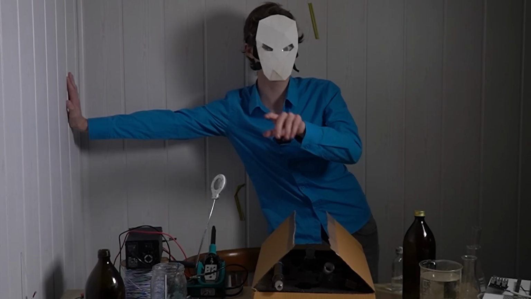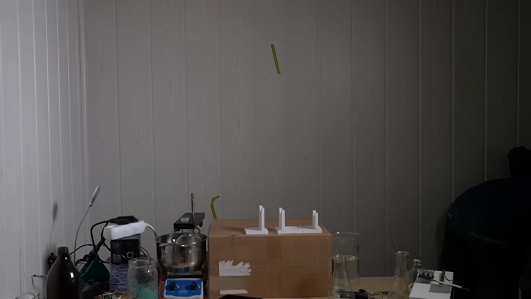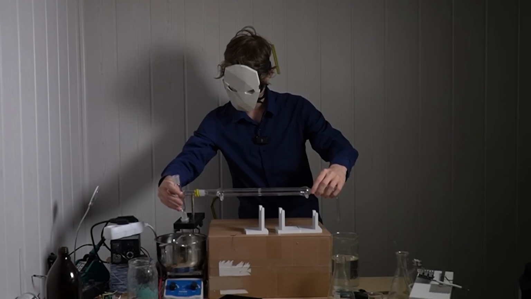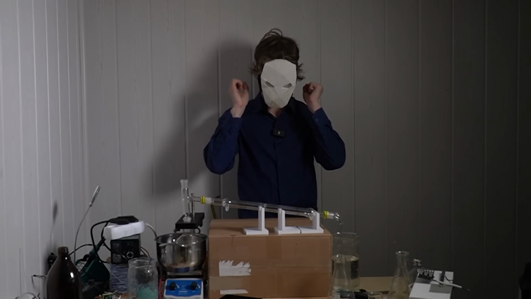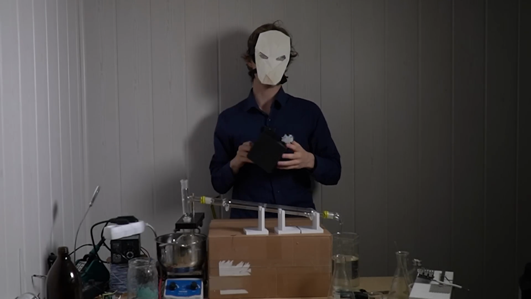Just this glassware, not all the other things I'm gonna bring up. Okay, so at this point we got the setup, and right here we have the distillation set. One problem, however, and that problem is that this isn't exactly working.